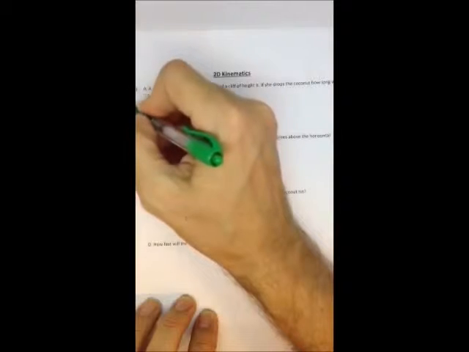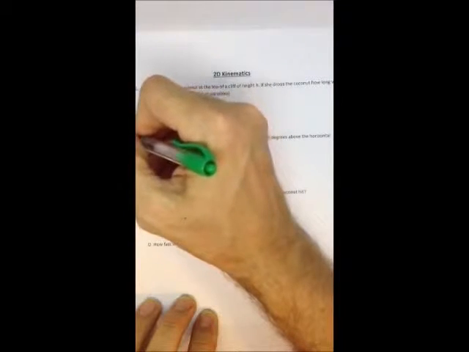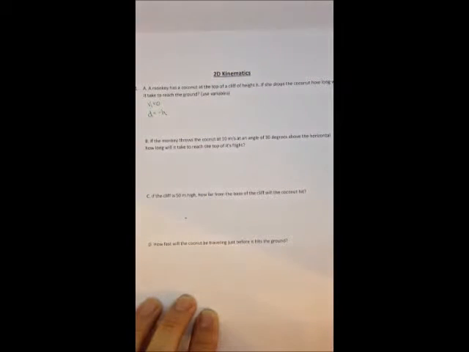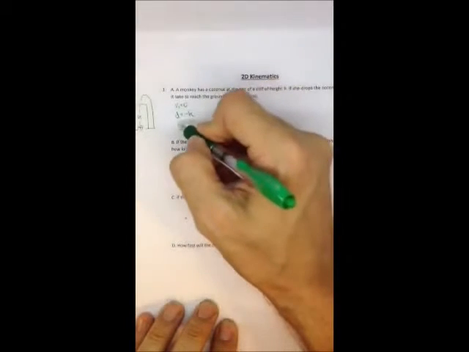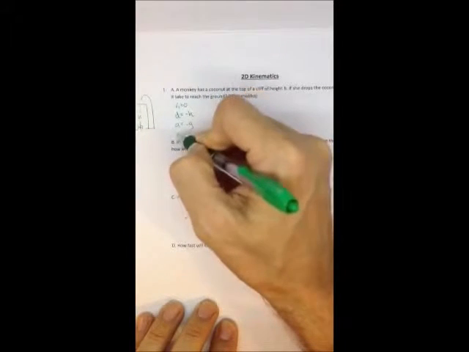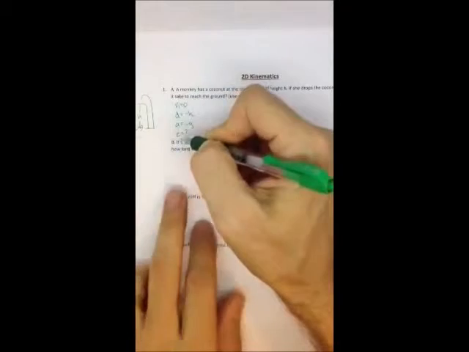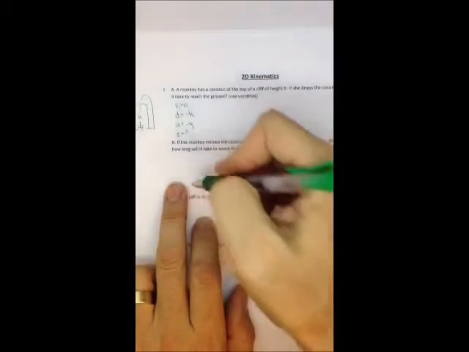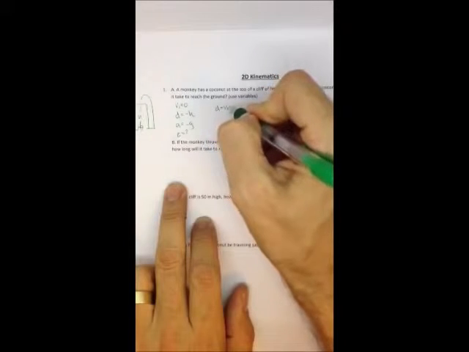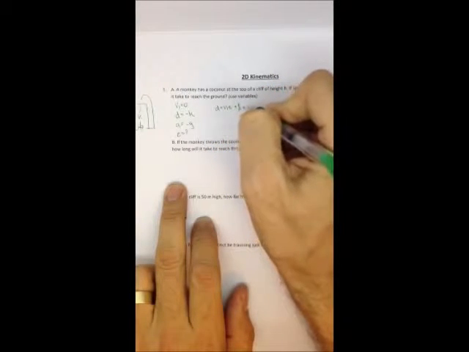It goes negative because it starts up high and falls down. If I have my cliff, it starts below where it ends up. And then I know that the acceleration is negative g, and I'm trying to find time. I want to put all four variables over there so that I can quickly find which equation it is. I find the equation d equals v1t plus 1/2 at squared.